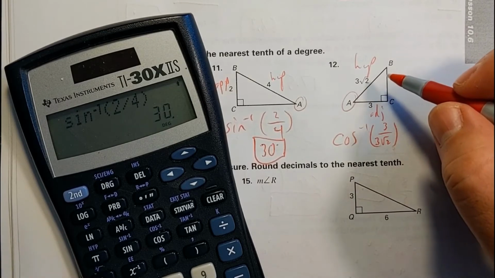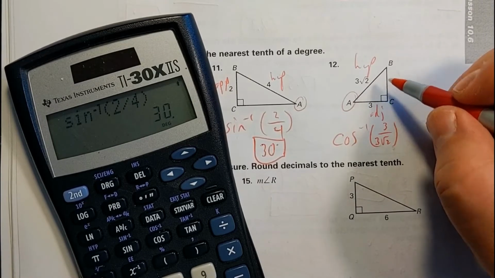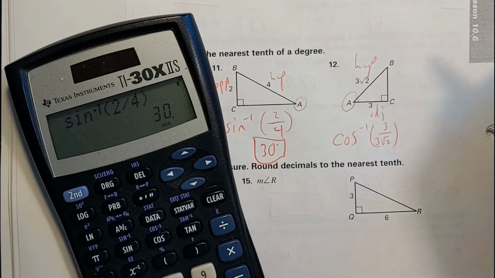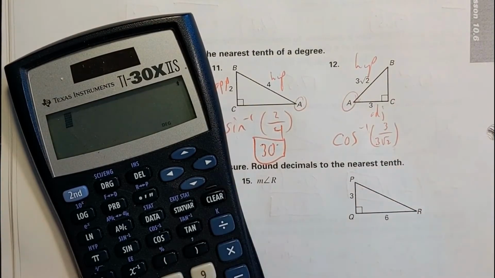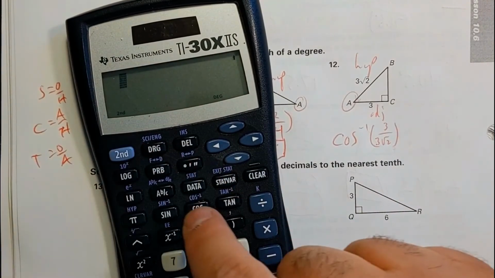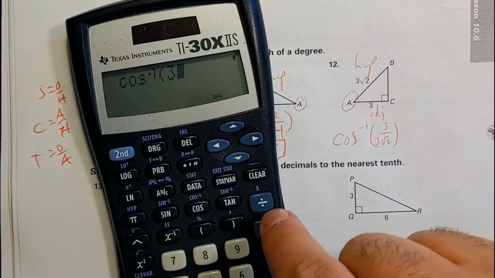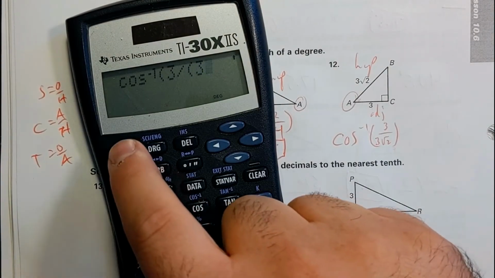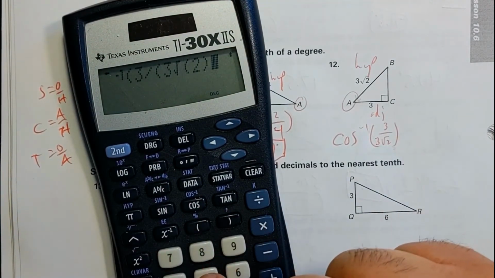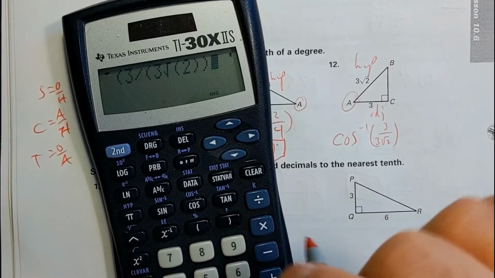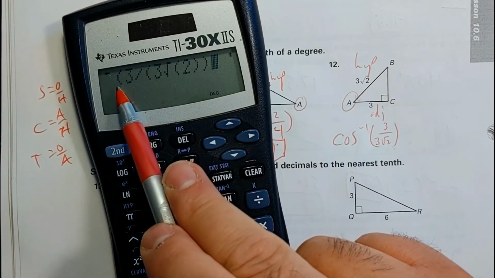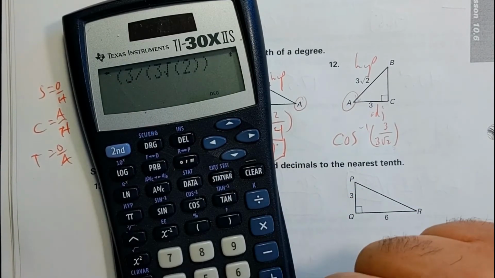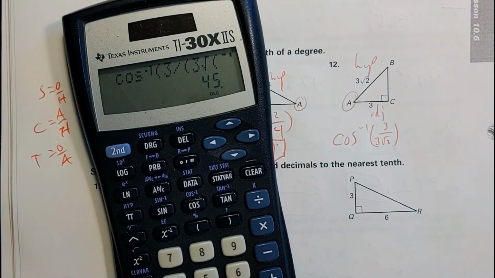Now, if you know the shortcuts from the beginning of the chapter, you know this is a 45, 45, 90. So I'm expecting it to be 45. Well, let me show you that the calculator gives us the same thing. You go second, cos, 3 divided by, I'm going to put it in parentheses just to be careful, 3 square root of 2. And I need all that to be in another parentheses to close the one that was open at the beginning. And if I put that in my calculator, I get 45.